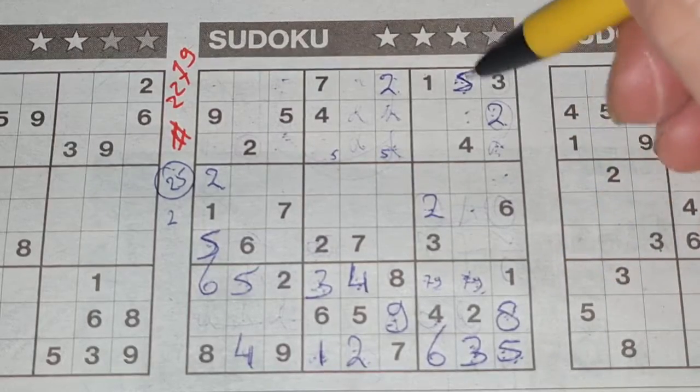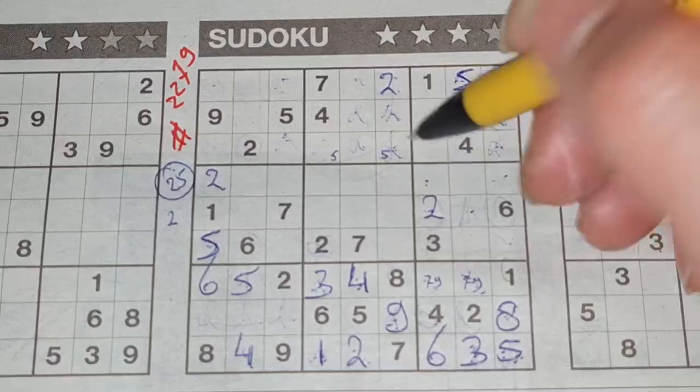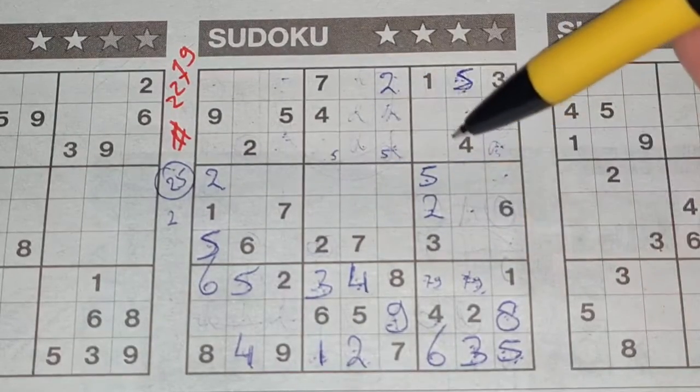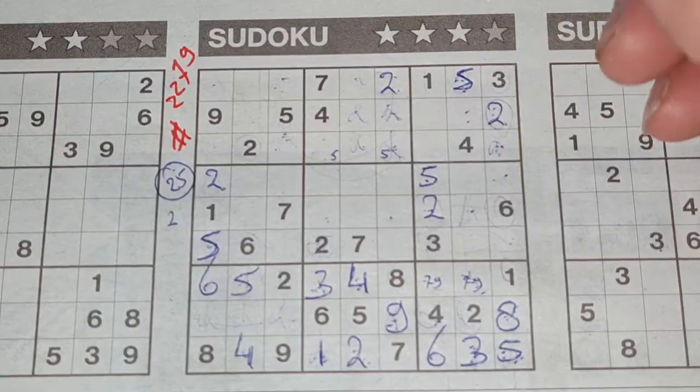5 in the last column, 5 in the column next. So in that column, the only place for a 5 should be there. 5, okay.